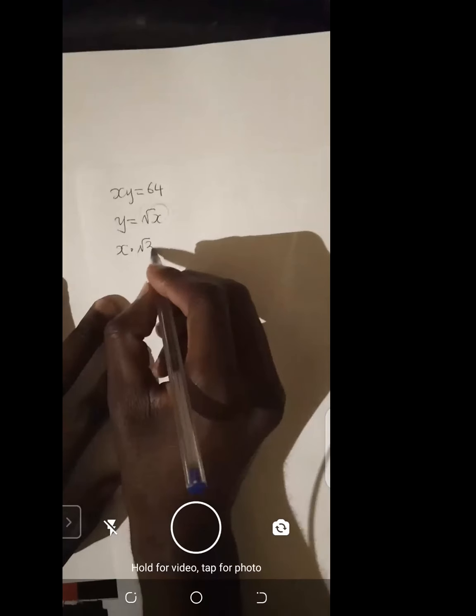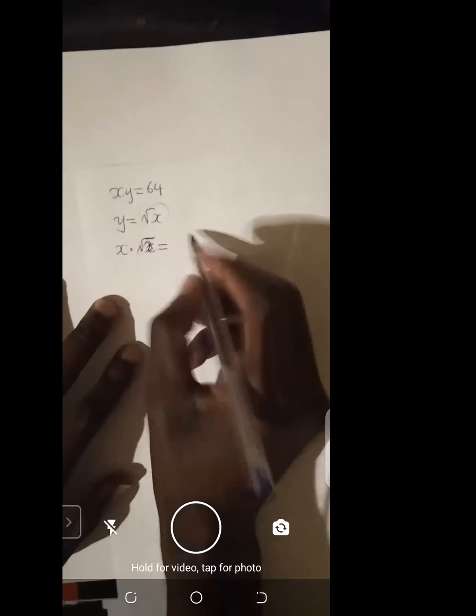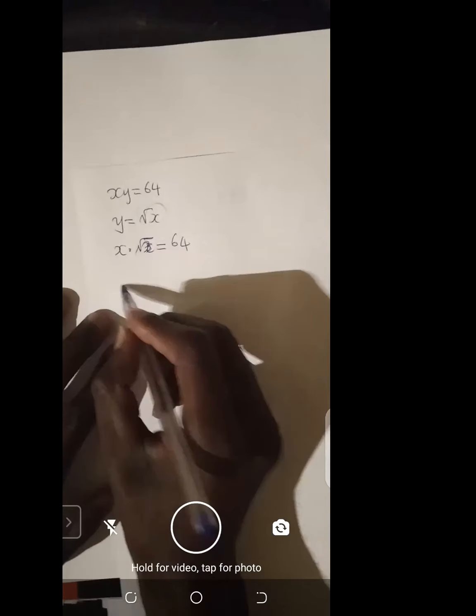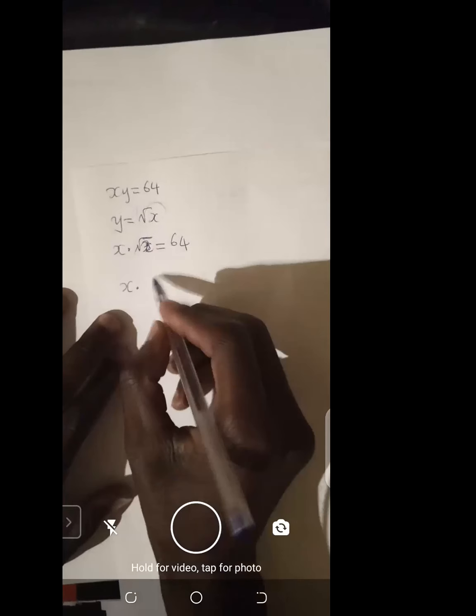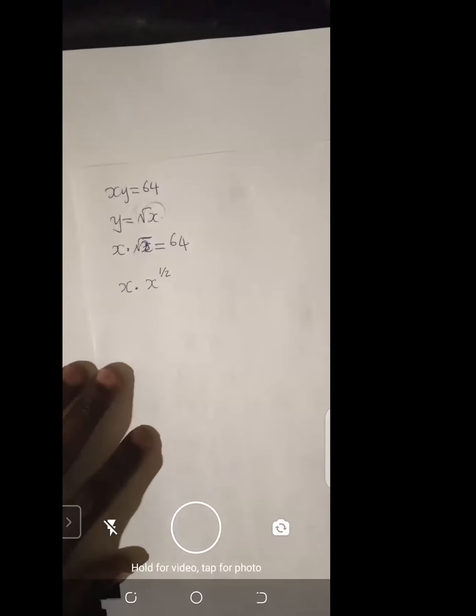So using this one here, you're going to have x by the root of x being equal to 64. So this is x by x to the power 1 over 2 being equal to 64.